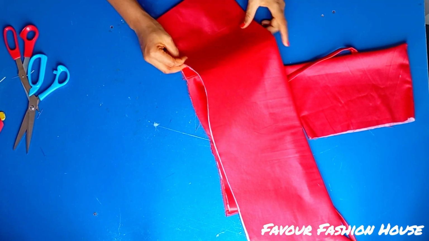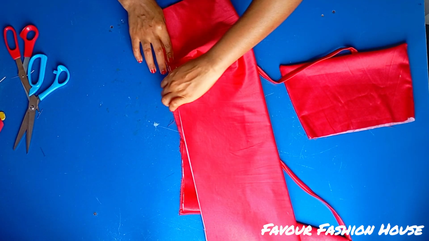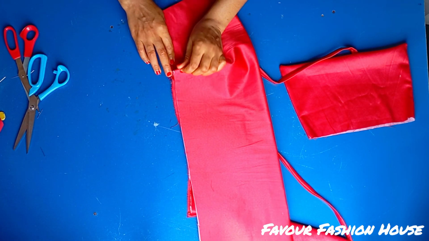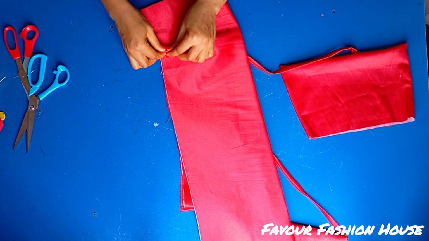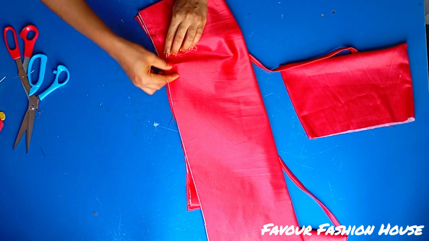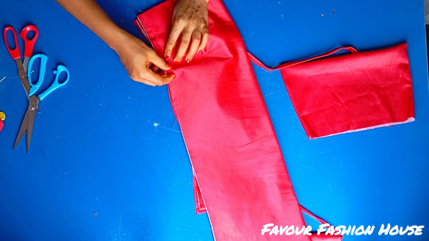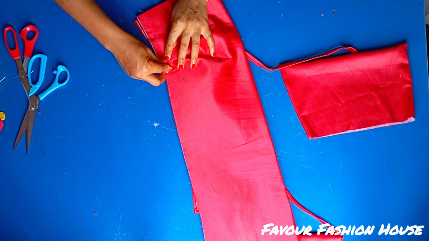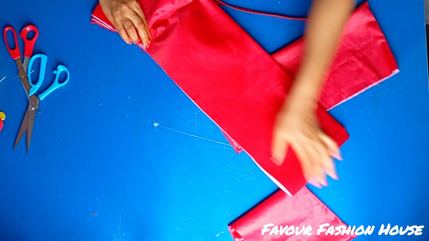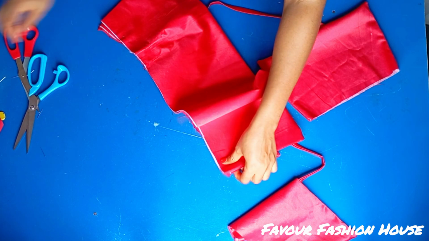Starting from the side, you can see I left some allowance on fold, because remember I'm going to be joining it together. Then I start printing. I'll do the same thing on the other side. I left some allowance on fold, then I will continue printing.